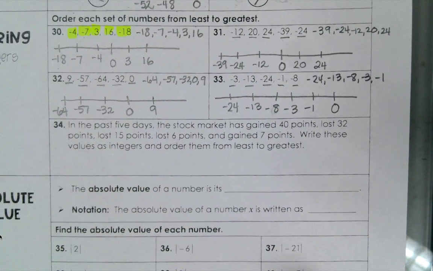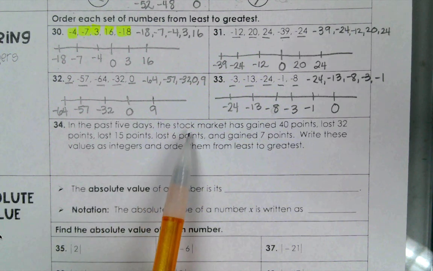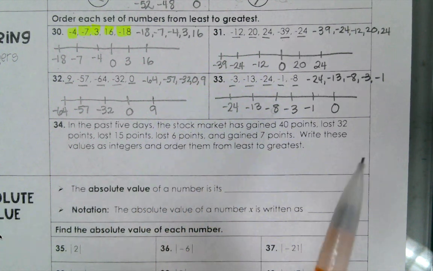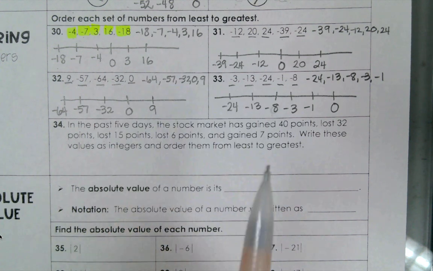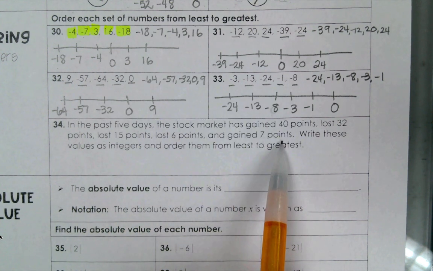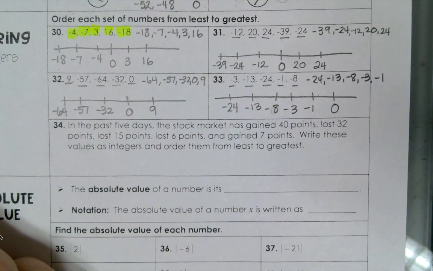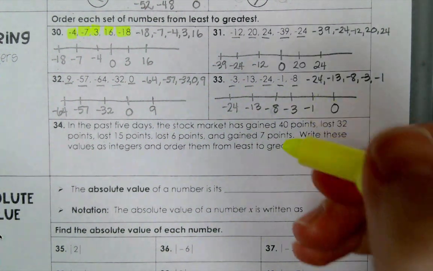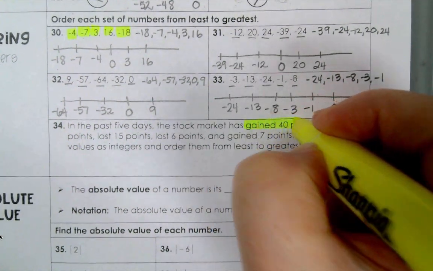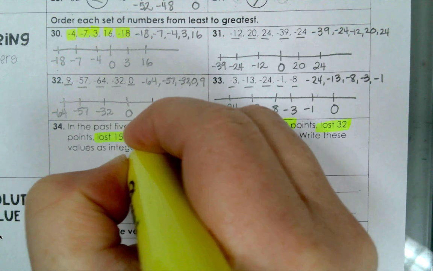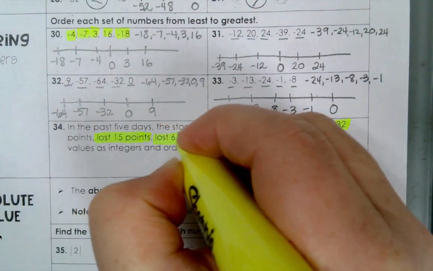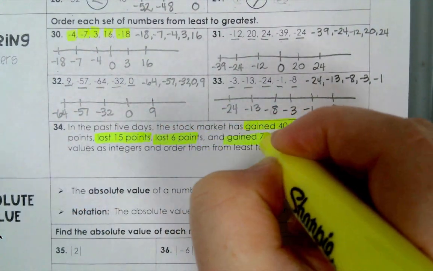So 34 says, in the past 5 days, the stock market has gained 40 points, lost 32 points, lost 15 points, lost 6 points, and gained 7 points. Write these values as integers and order them from least to greatest. So highlight this: gained 40, lost 32, lost 15, lost 6, gained 7.